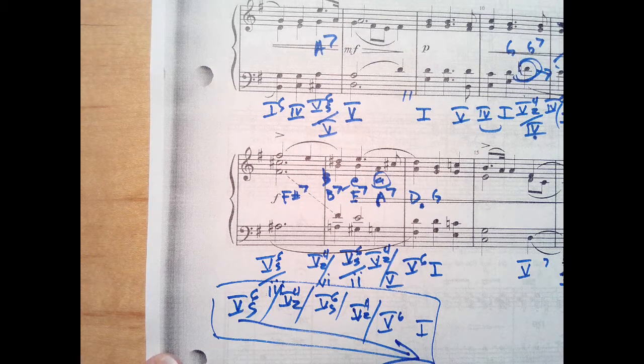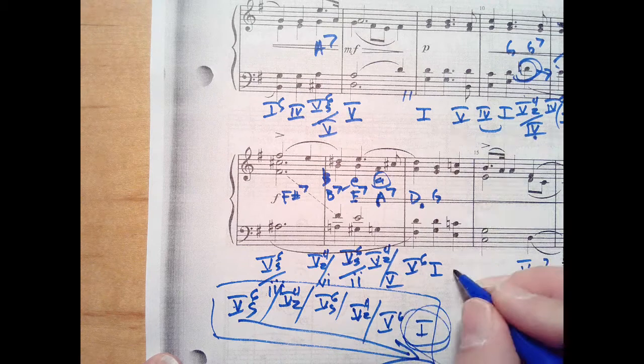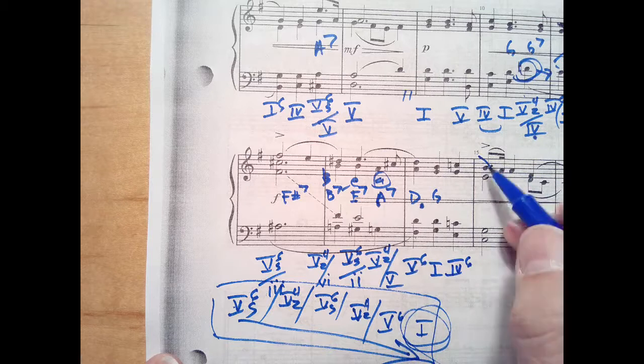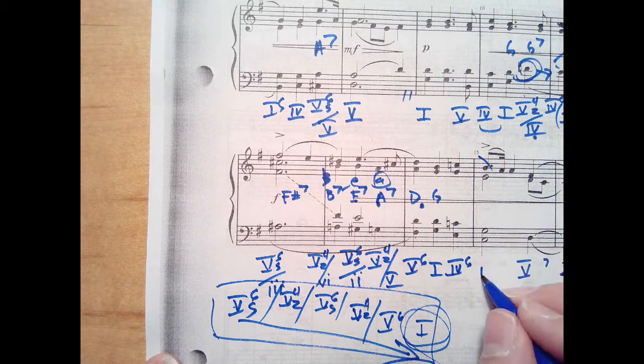Here we've got 4. I'm going to take out the B and call this all 2, 6, 5. We've got 5 to 1. That's page 153.